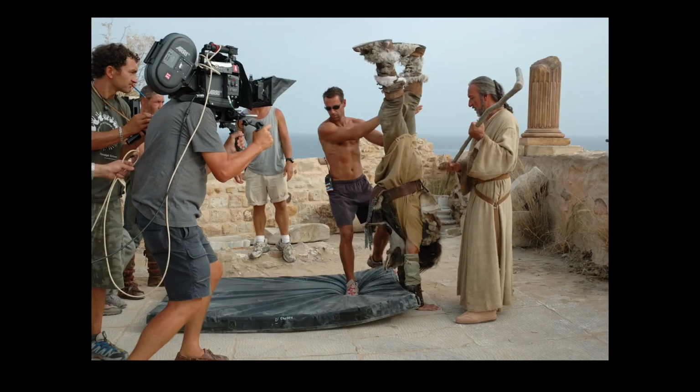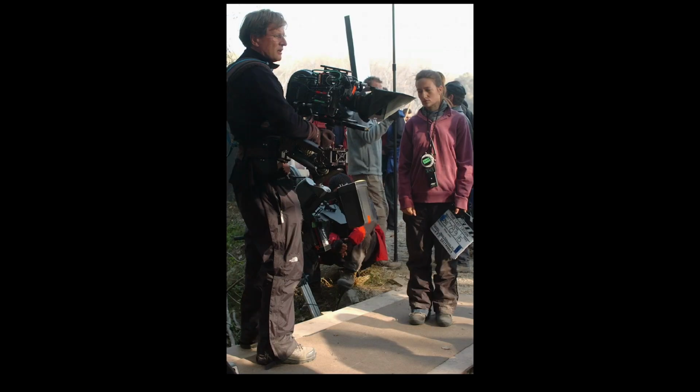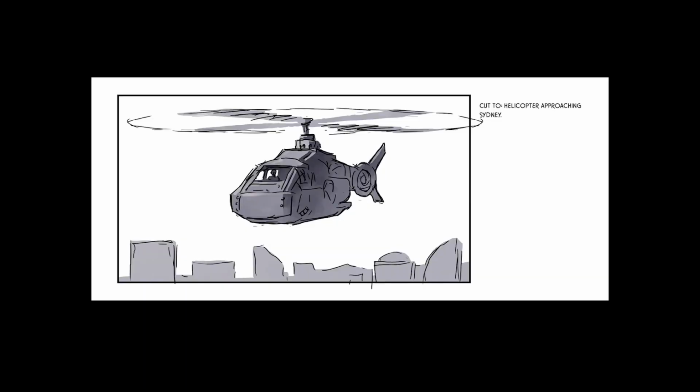Handheld cameras are more chaotic, but they're also more visceral, and we often use them for filming fight sequences. The idea of the Steadicam is to offer the smoothness of a dolly shot with the flexibility of the handheld camera. It's a stabilizing apparatus that the camera operator wears while filming. And finally, an aerial shot is filmed from an airborne camera.